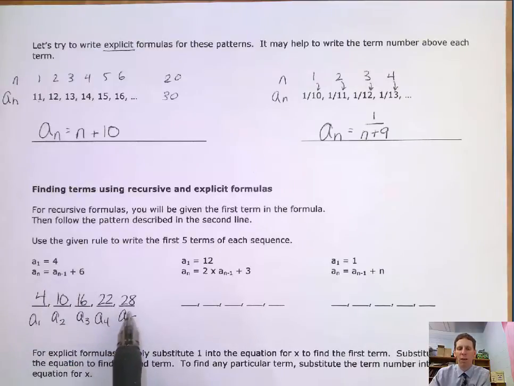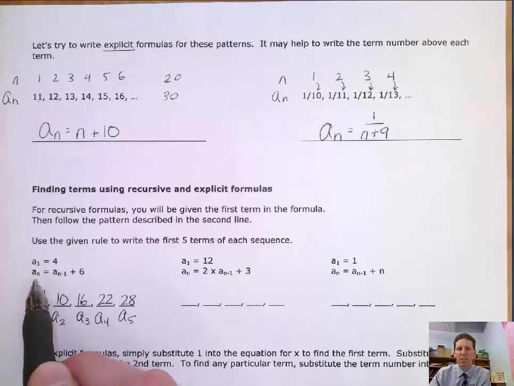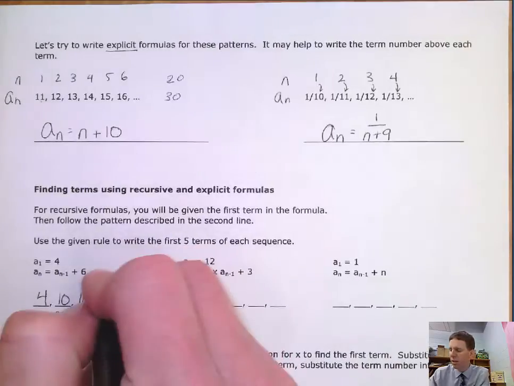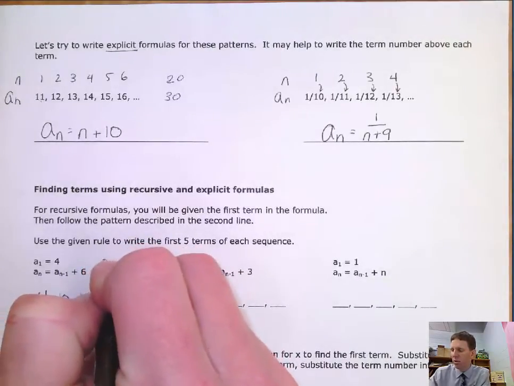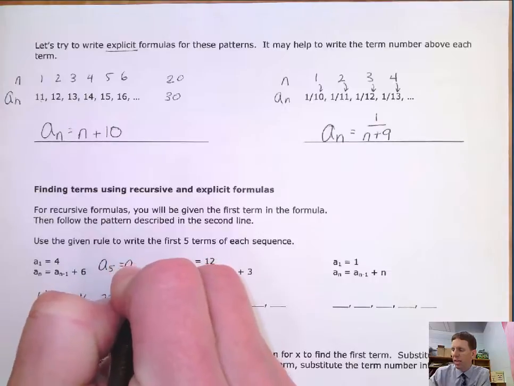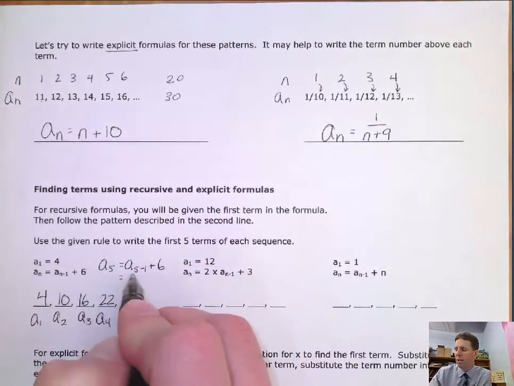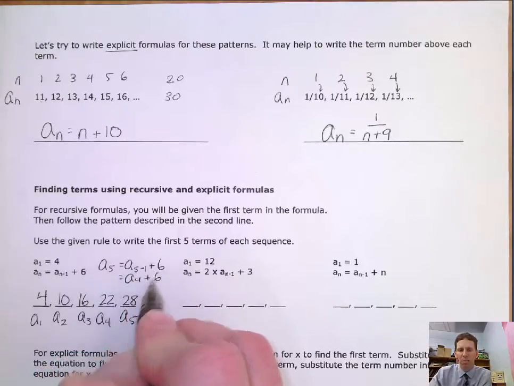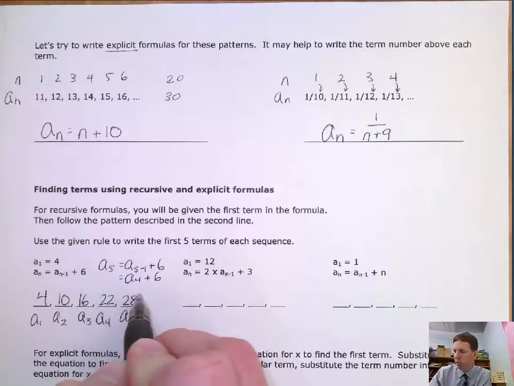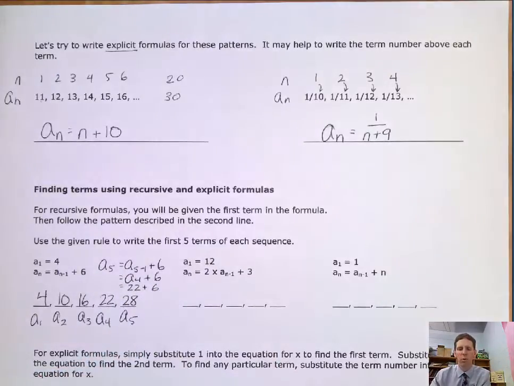For example, if you wanted to find the fifth term, you could replace each n in the equation with a 5. So to find the fifth term, a sub 5, you take a sub 5 minus 1 plus 6. Well, we know a sub 5 minus 1 is a sub 4 plus 6, and a sub 4 was equal to 22. And that's the whole idea of taking a previous term and adding something to it.